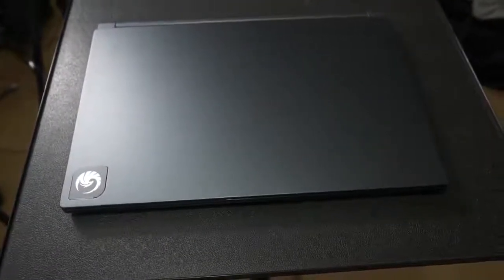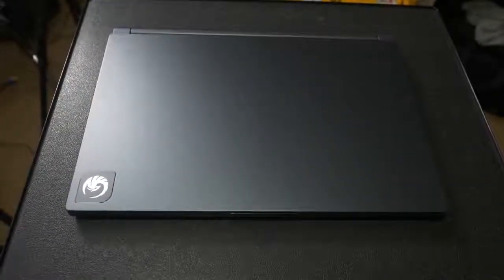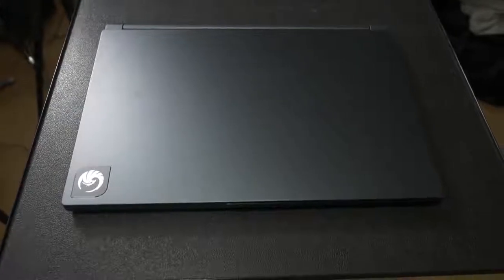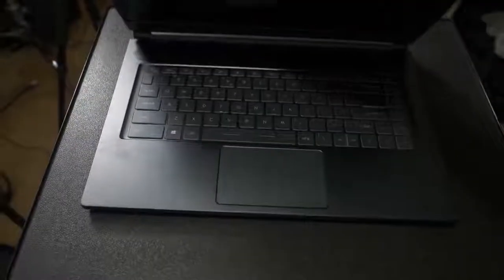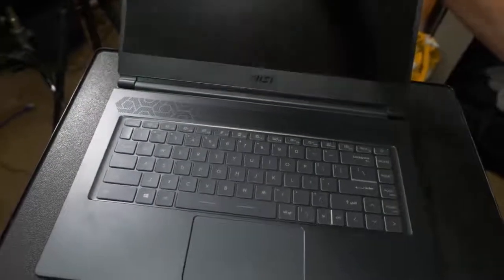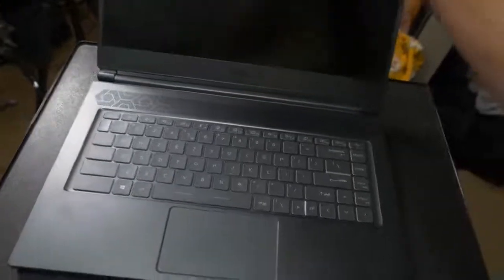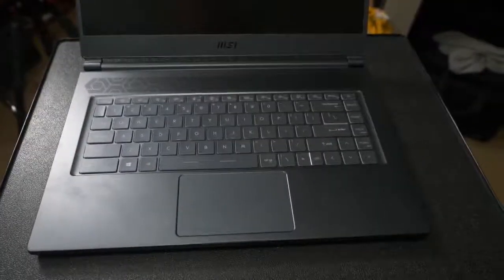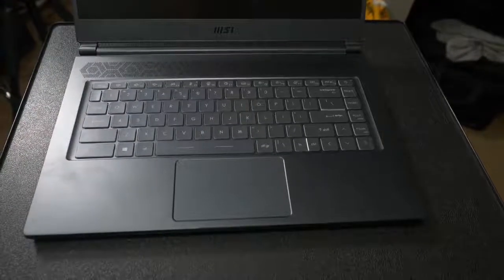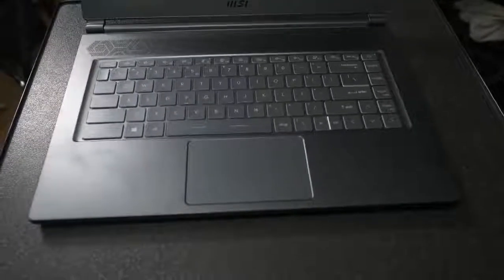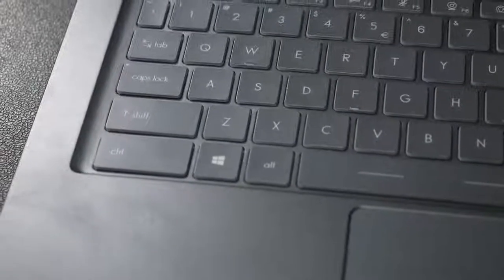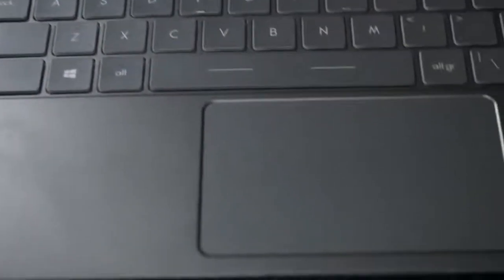Okay, so this is the MSI Delta 15. There is a look at the system. I can pull this out like so. It had stickers on it, I removed them. I don't see the point in having stickers on something. I think it looks better without them, even though you can see marks and stuff, but that's just my doing.